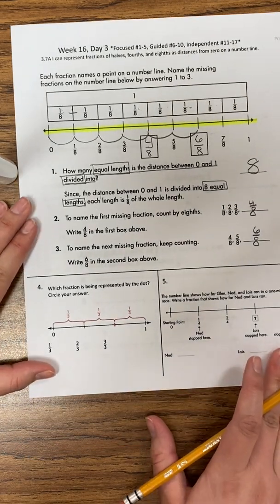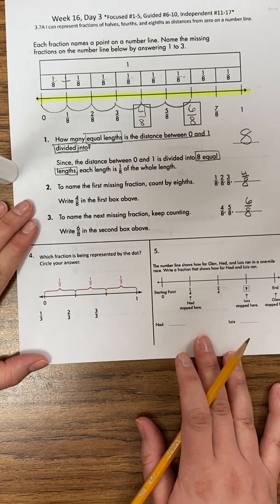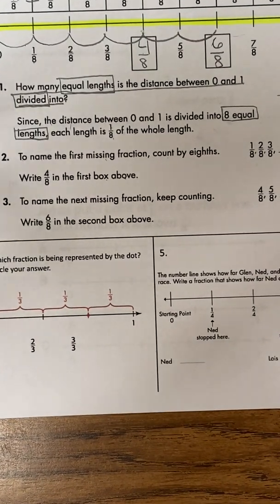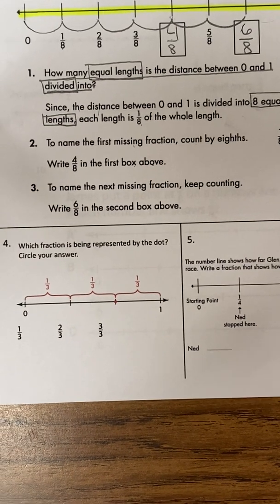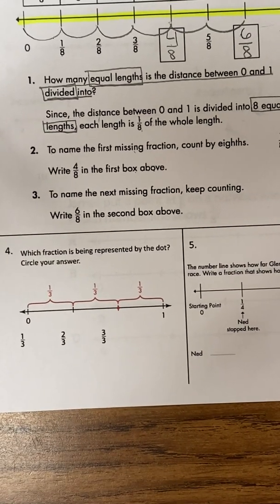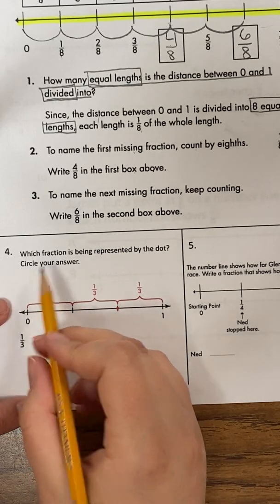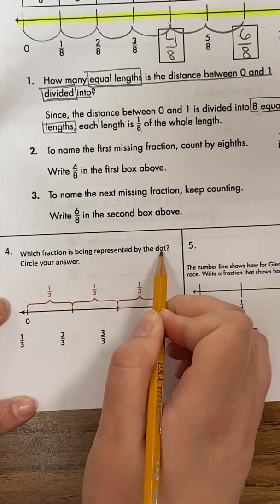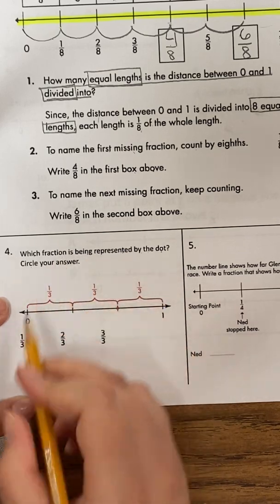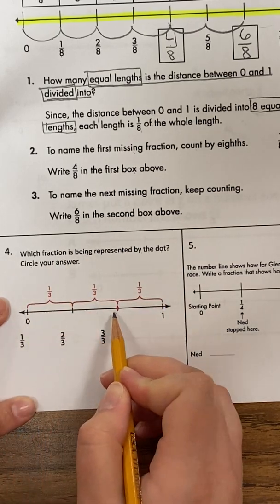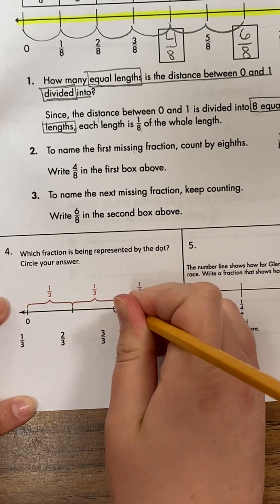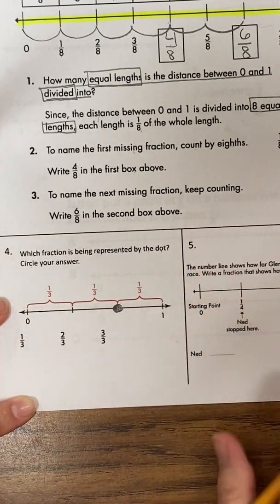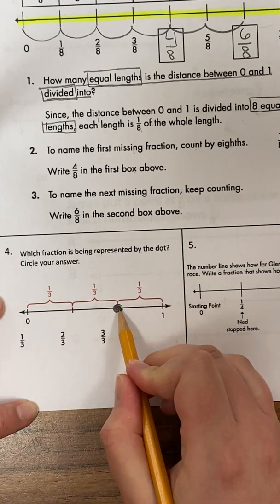So let's go ahead. I'm going to scooch this up just a little bit. Let's zoom in to number 4. There we go. Okay. Number 4. Which fraction is being represented by the dot? Circle your answer. All right, so we need to look for a dot. Oh, there's a dot right here. I'm just going to make it a little bit bigger so that you can see it. Okay, so our dot was right here.